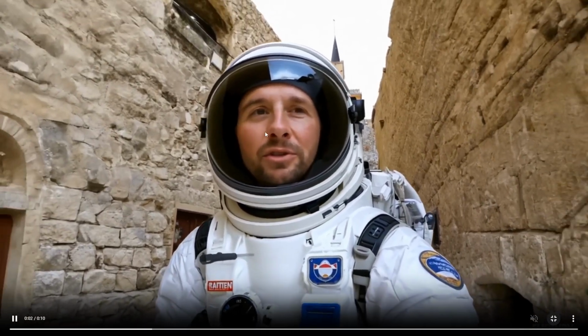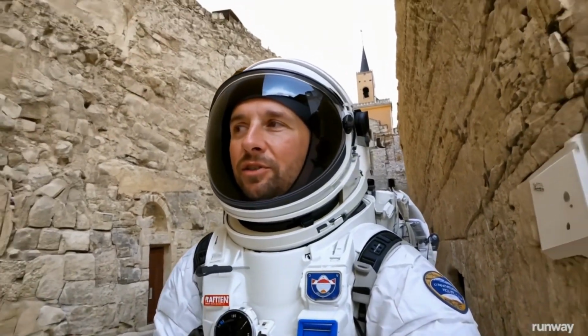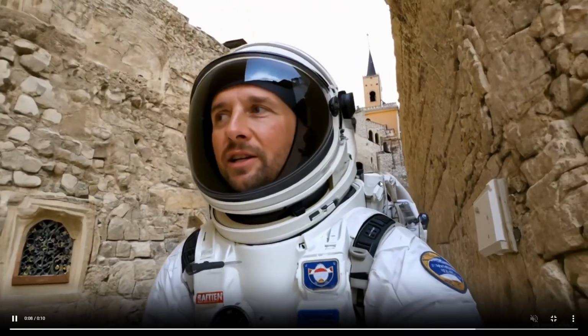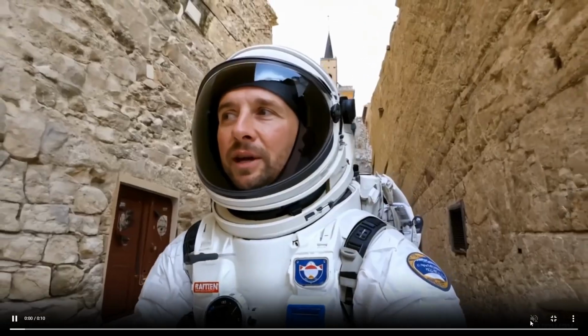Even this example right here, you would expect there to be a lot of morphing around the lips. You would expect there to be a lot of morphing on the face, but there just isn't. It just looks really, really good. This is a surprising level of detail and accuracy from Runway that I can truly get behind.